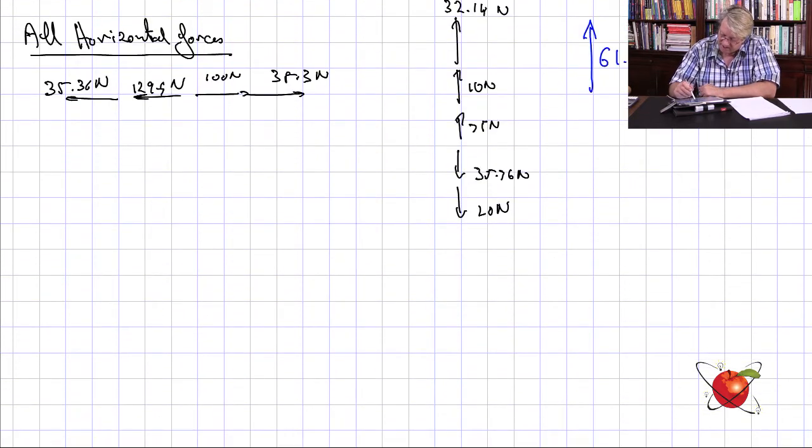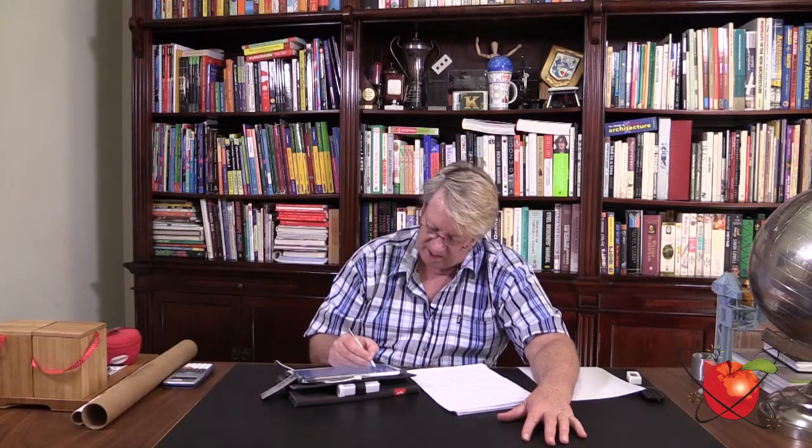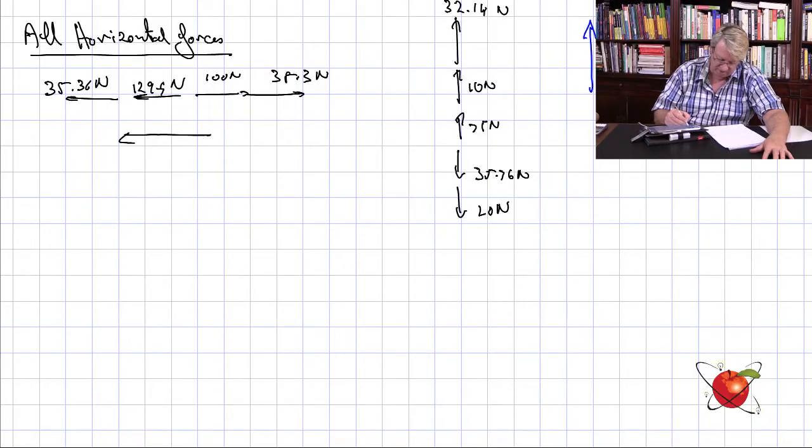Now we can go back and say, okay, let's add them. I always say to the right positive, but it doesn't matter. Just add them and see which way the resulting one goes. You end up with a force going that way of 26.96. Right? When you've added that plus that, minus that, minus that. You end up with that. It might have a minus sign, but that just means it's going that way.